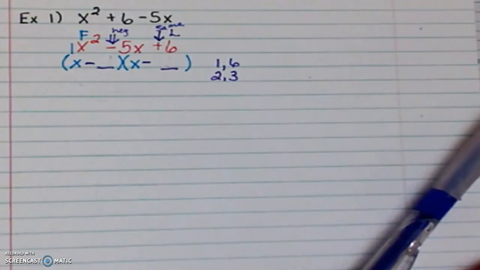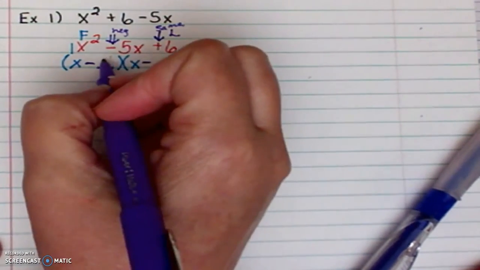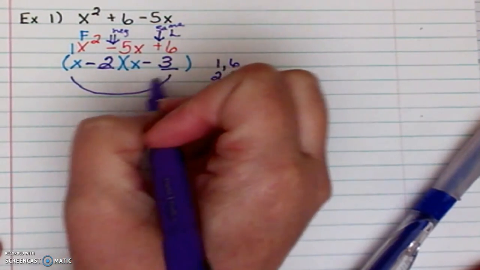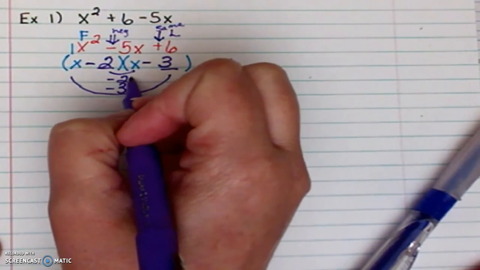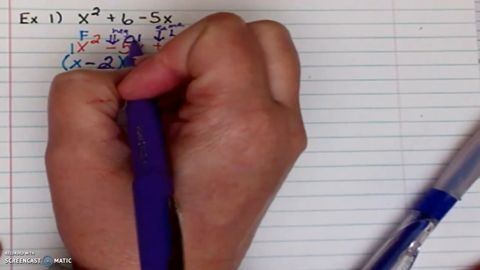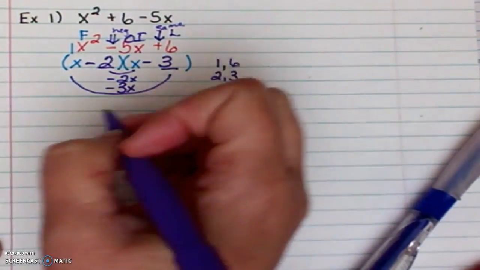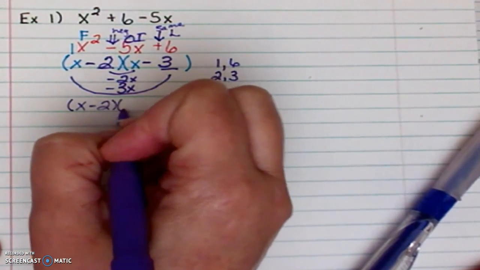It's easy to think that you could just change a sign, because if you had a negative 6 and a positive 1, that would give you the negative 5, but the signs have to be the same. So let's put in 2 and 3. And when you put that in, the outer is going to give you negative 3x, and the inner gives you negative 2x, and the outer and inner need to combine together to give you this negative 5x, which they do. So your factored form for this first example is the quantity x minus 2 times the quantity x minus 3.